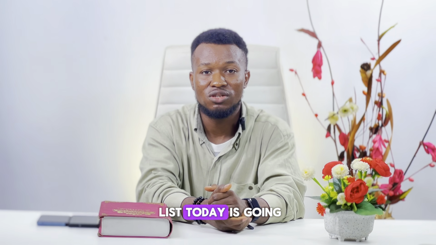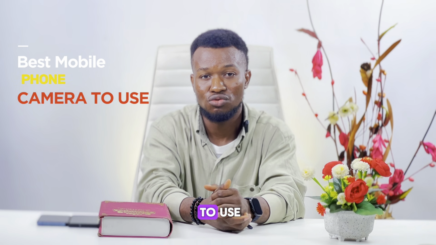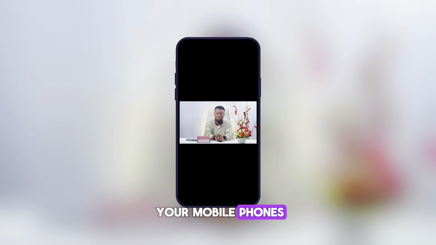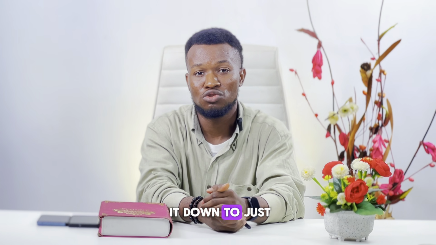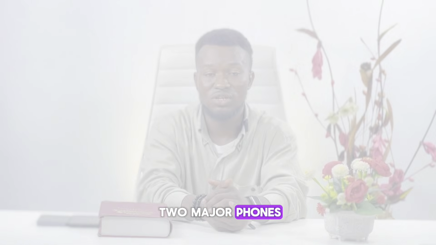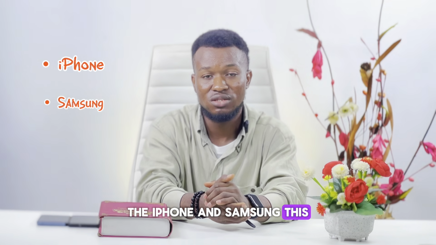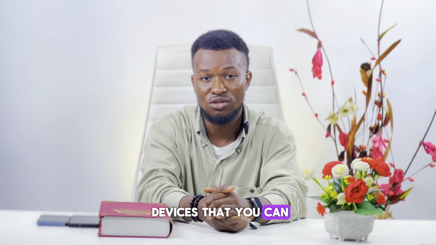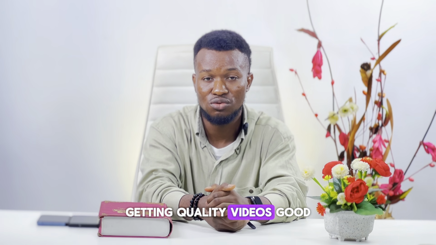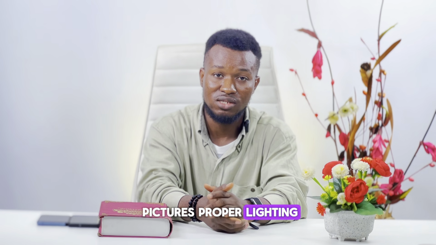First thing on my list today is going to be the type of camera to use, and I'm talking about your mobile phones, and I'll be narrowing it down to just two major phones, the iPhone and the Samsung. These two phones are great devices that you can use in getting quality videos, good pictures, proper lighting.